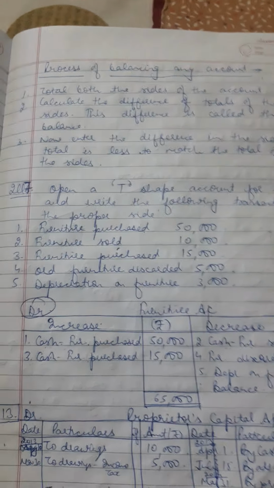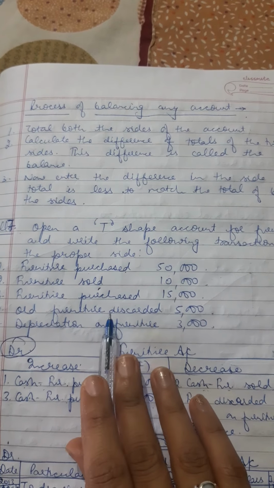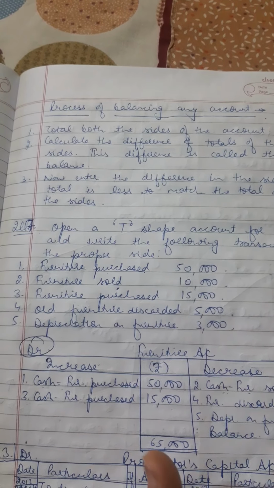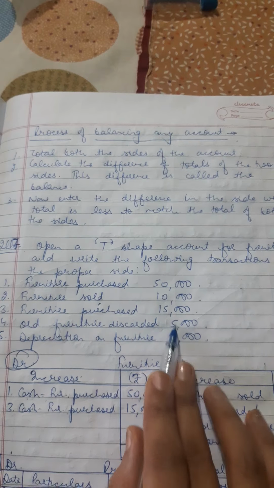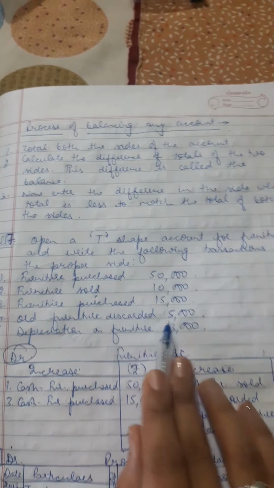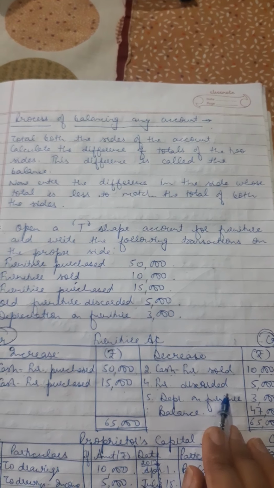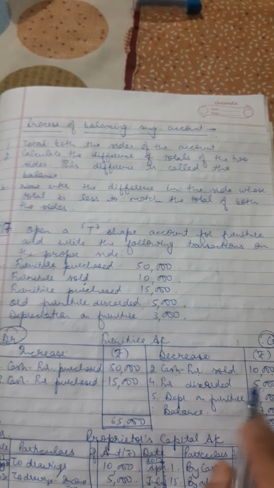Old furniture is discarded. Discarded means it is no longer to be in use for the business. So, discarded, sold off. When it is discarded, it will be reduced. It will reduce our furniture. It will be shown on the credit side with rupees 5,000.